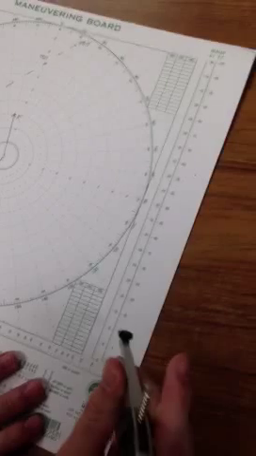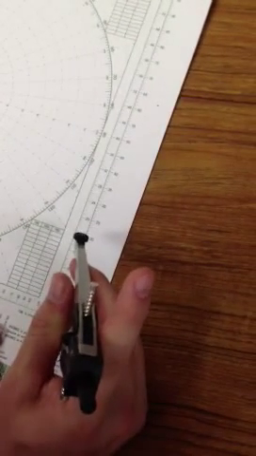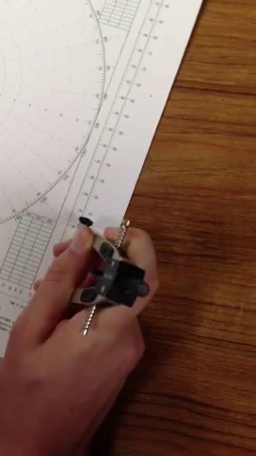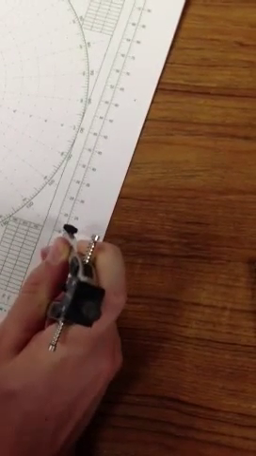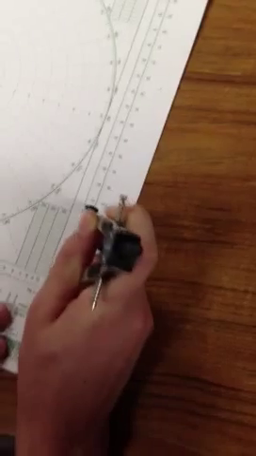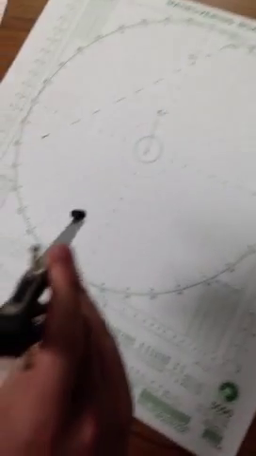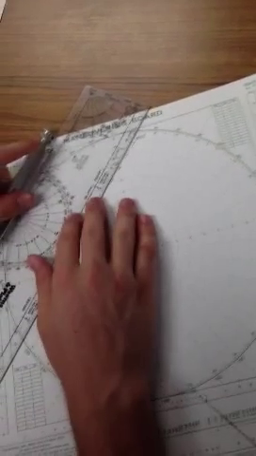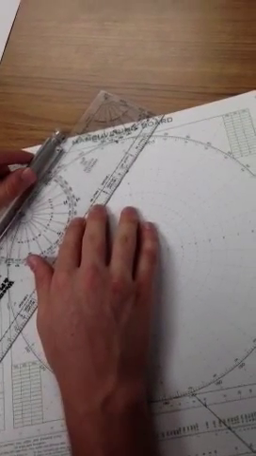So that's his speed, 21 knots. Then we also have his relative motion.